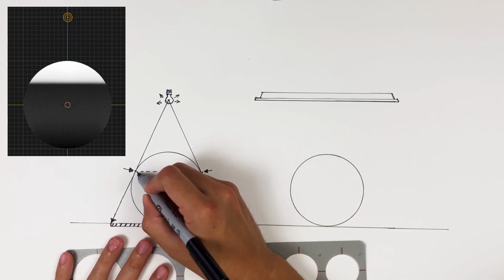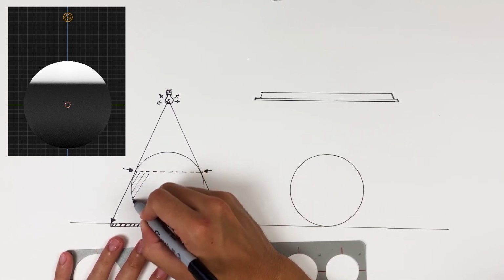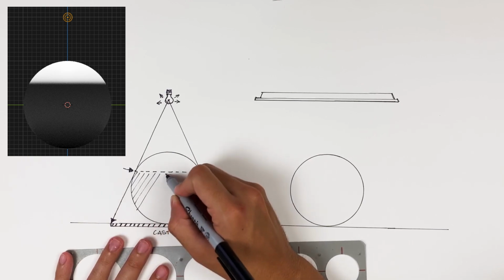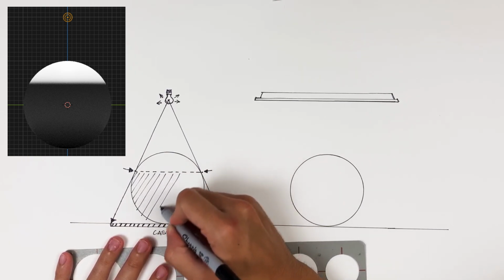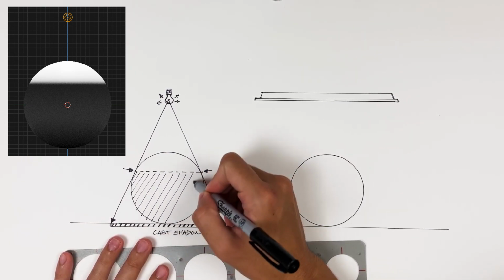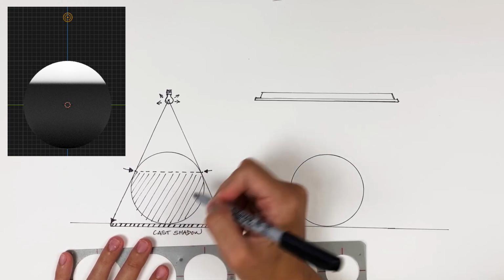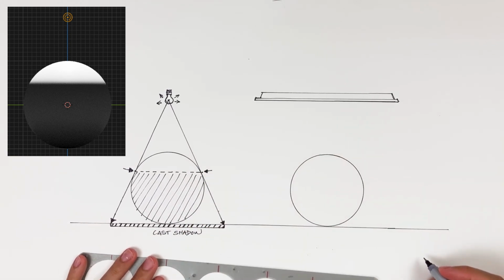So in a point light, in the same position as a parallel directional light over a sphere of the same size, the shadow side is going to be much bigger than the light side.